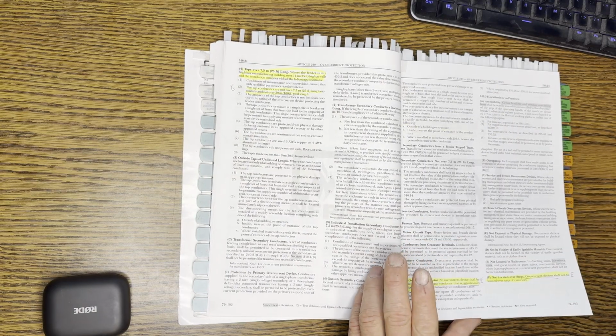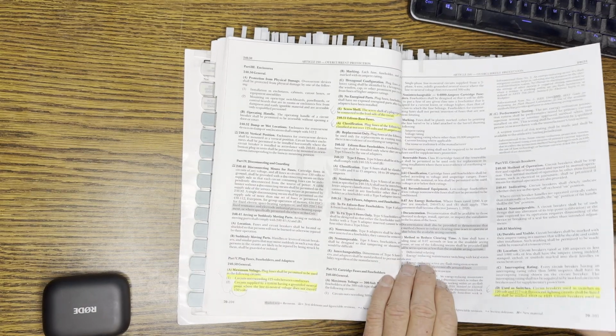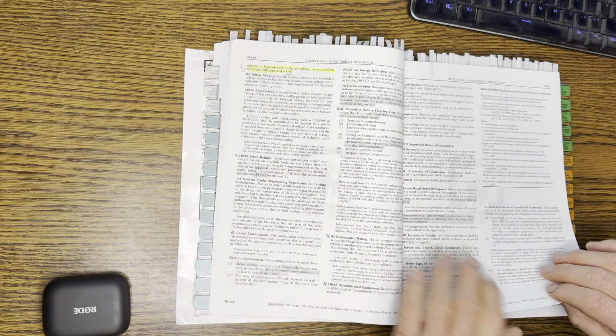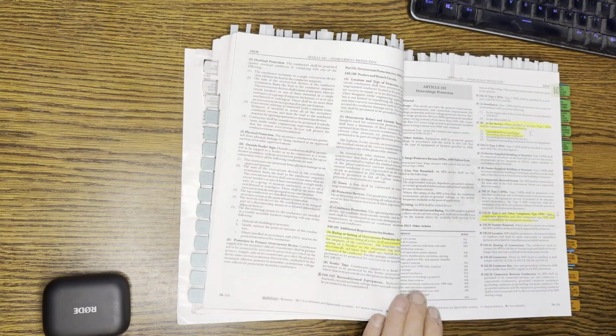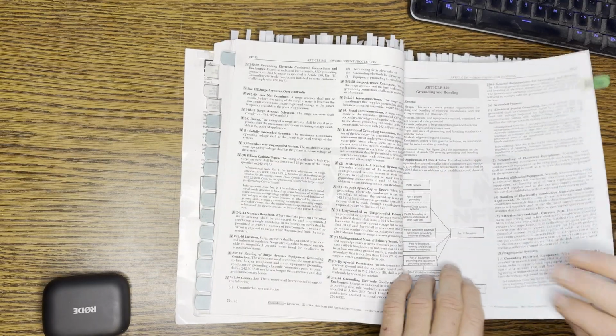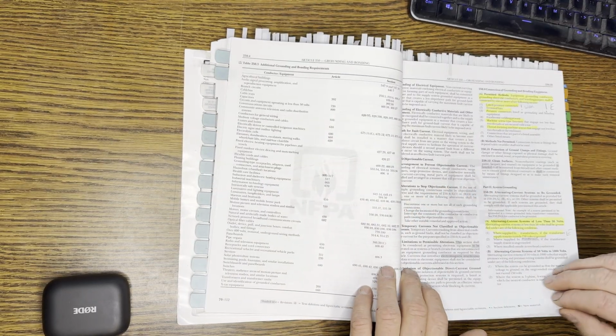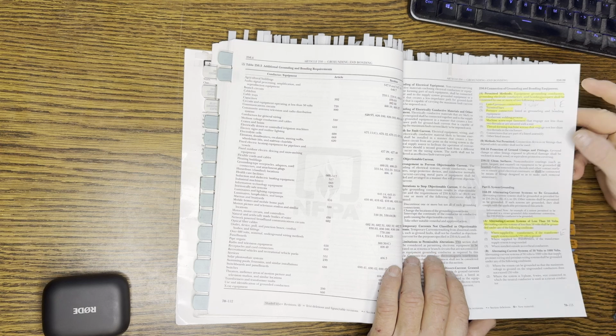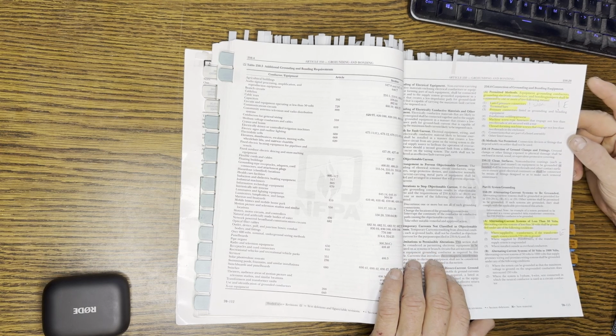Okay, let me see here. Painfully boring, guys, but if you're wanting to pass, this is not easy, okay? So the average Joe just trying to learn the NEC, probably not something you want to look at if you're the kind of person that wants to pass this test the first time.